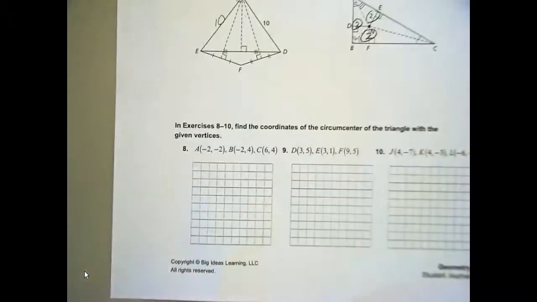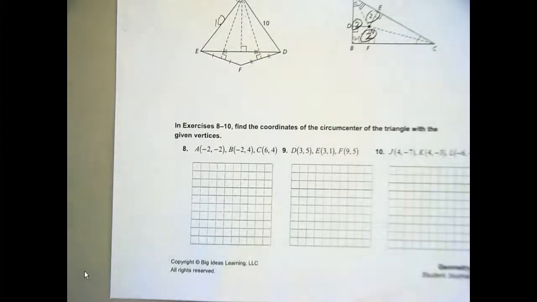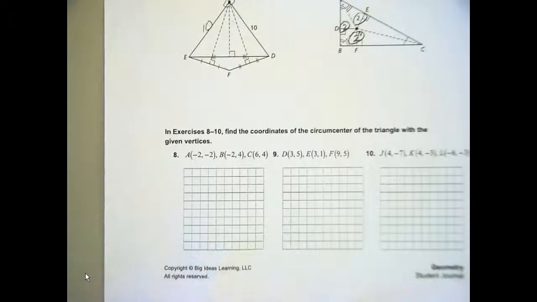All right, last piece. I want you to take a look at number 8. Find the coordinates of the circumcenter of the triangle given the vertices. So first thing you're going to have to do is plot the points. And notice you have some negatives in here. So as you're going through and trying to plot those, make sure you use the correct grid so that you can fit everything on there. All right?